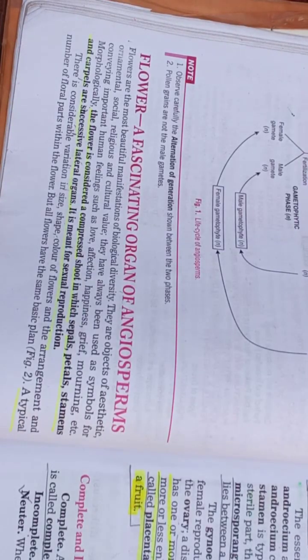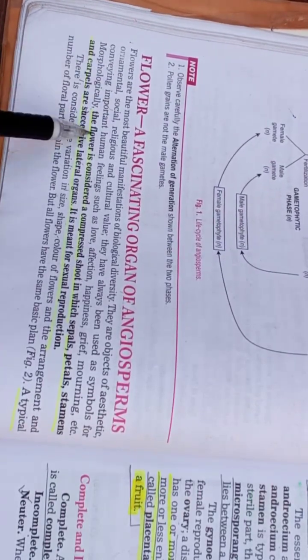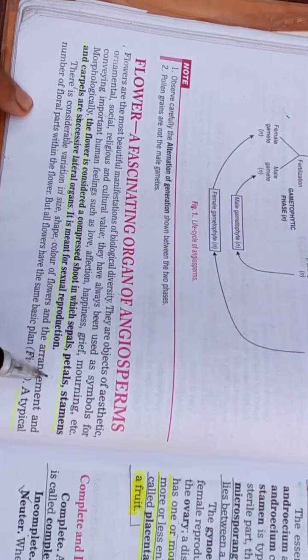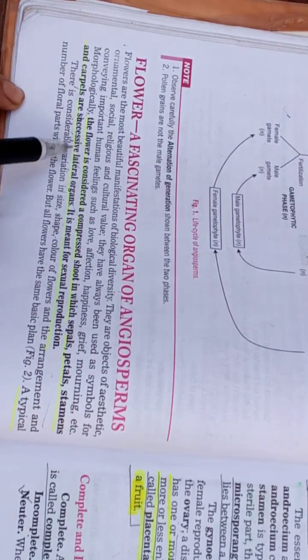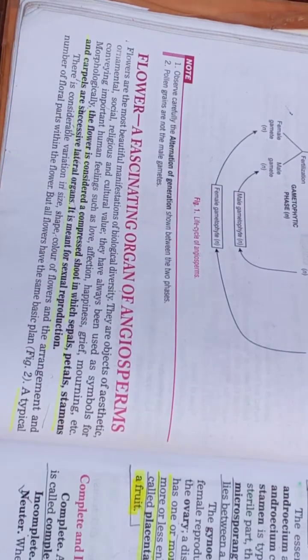Friends, earlier on this channel we have discussed the life cycle of angiosperms, and now we are going to discuss the flower and the types of flowers. So what is a flower? A flower is considered a compressed shoot in which sepals, petals, stamens and carpels are successive lateral appendages, and it is meant for sexual reproduction. Flower is the characteristic of all angiosperms.